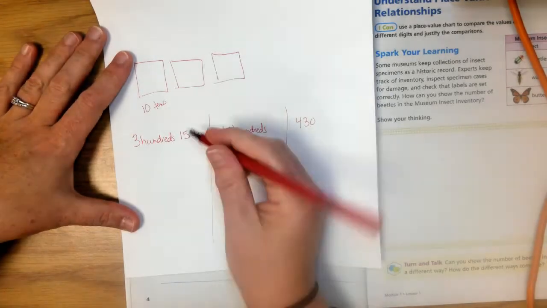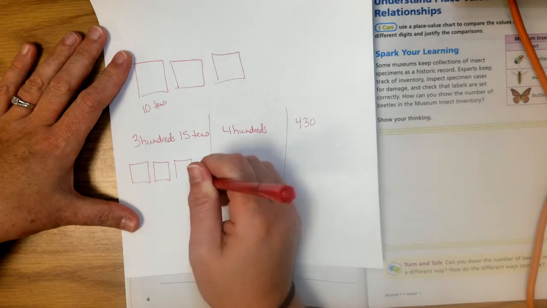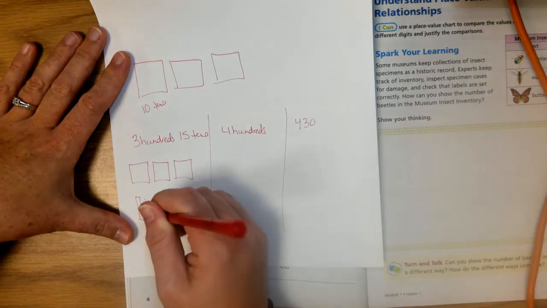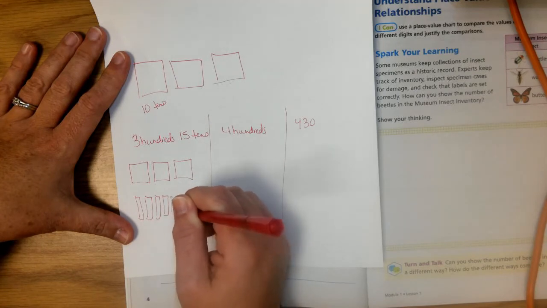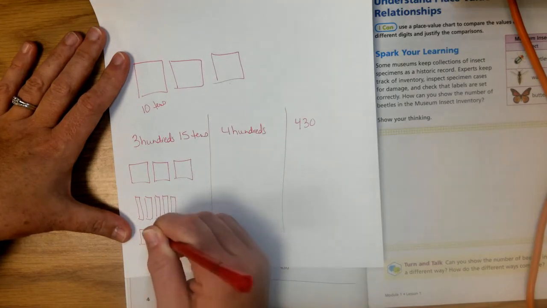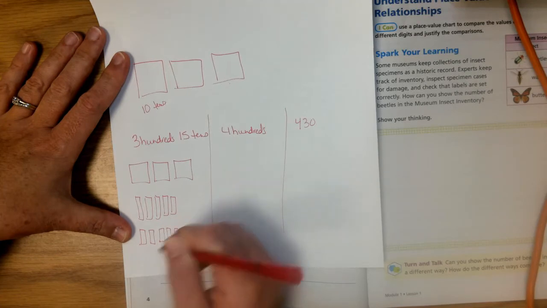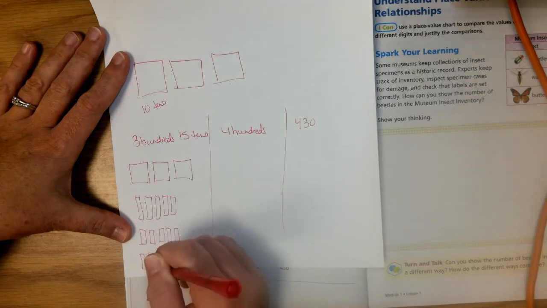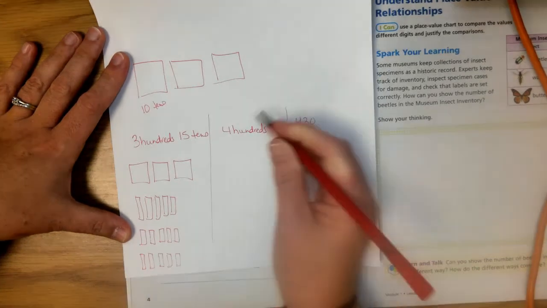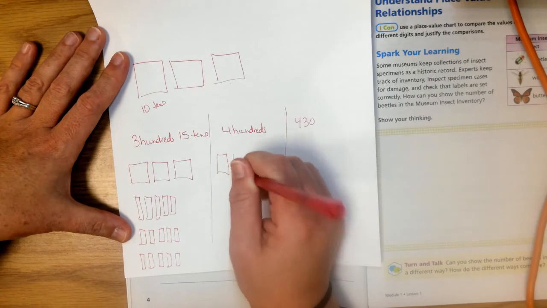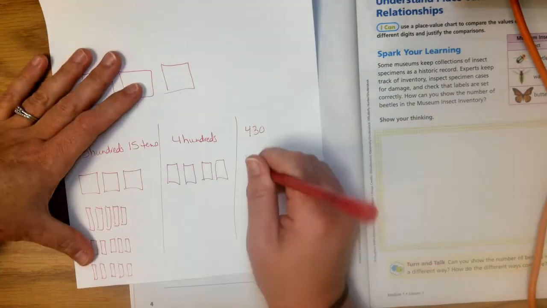Well, if I had 3 hundreds and 15 tens, sorry, I'm not very good at making these uniform when I'm trying to do it fast. I apologize. And then here I would have 4 hundreds. And here I would have 430.